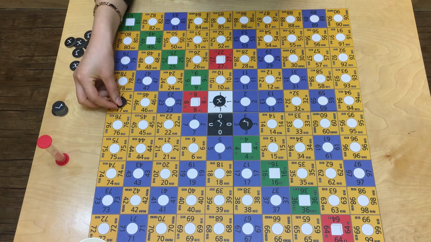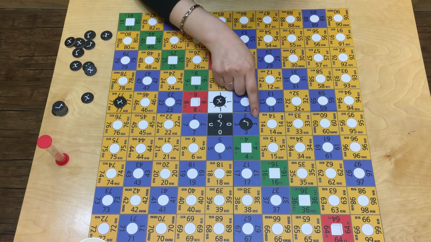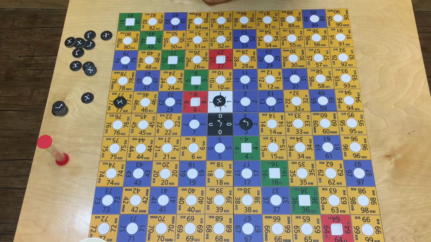So by choosing this, you can avoid prime number 3's attack. Simply, you need to think about the strategy, and how to play depends on the situation. So keep it up.